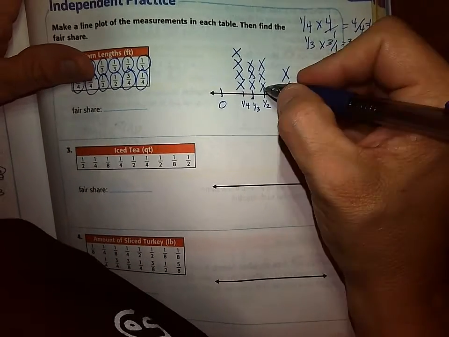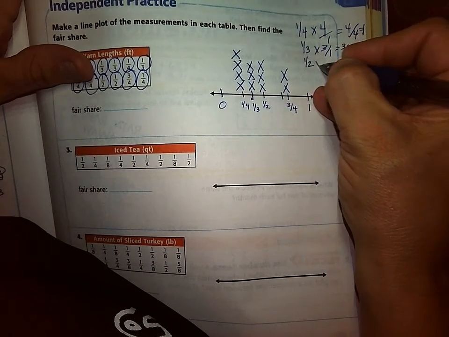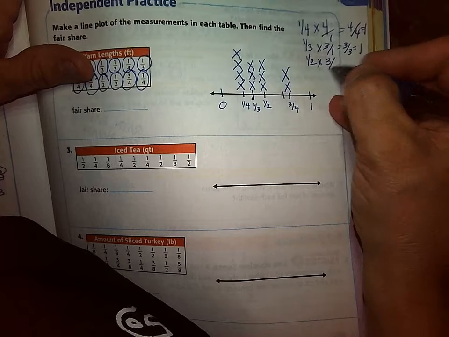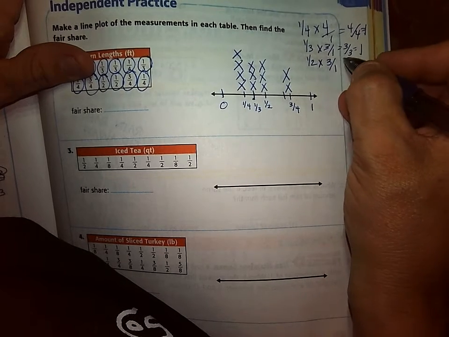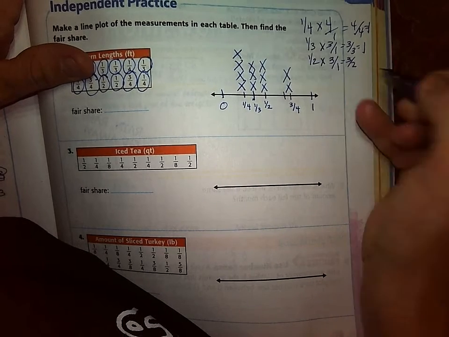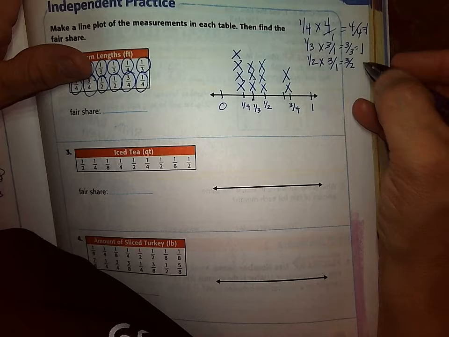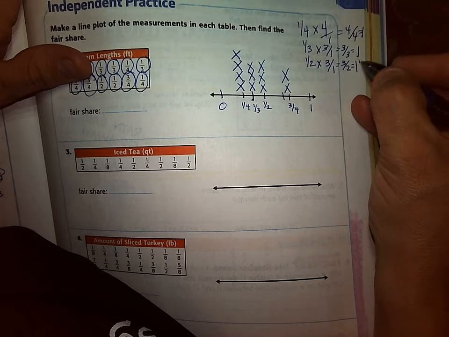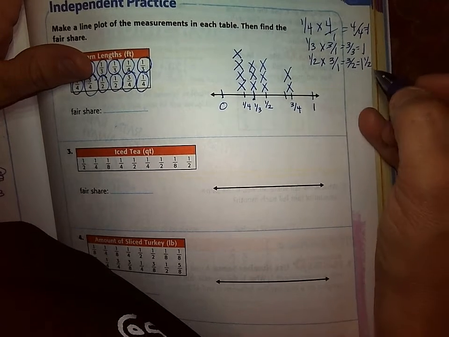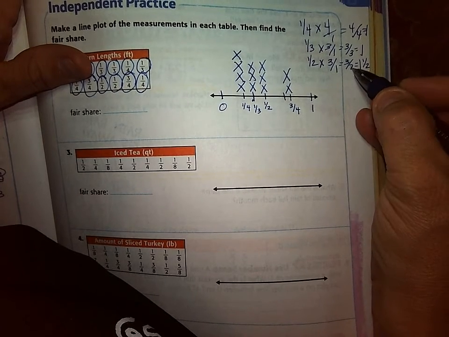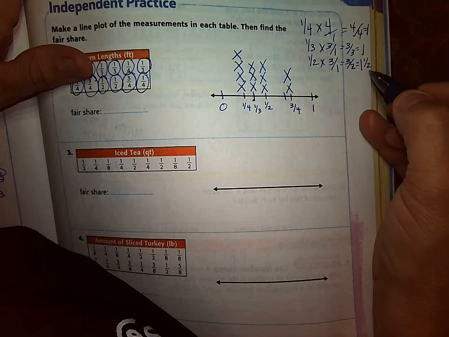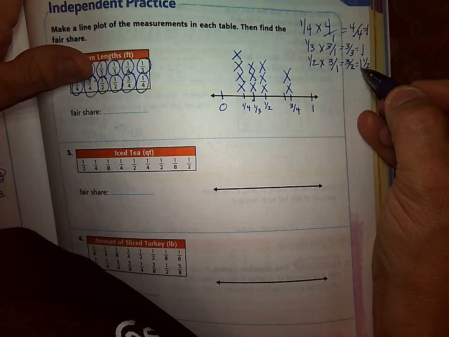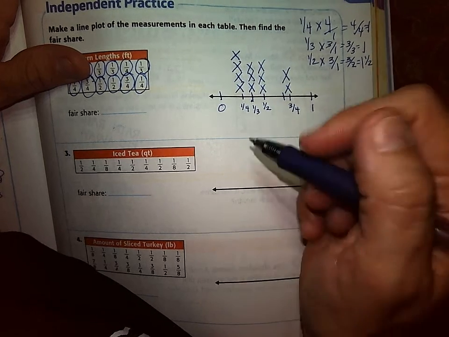1/2 times 1, 2, 3. So that one is going to be 3/1. So it's 3/2. Or if you converted that, 3 divided by 2 equals 1 with 1 left over. Remember, to convert, you divide 3 by 2. 2 can fit in it 1 time with 1 left over, or you can convert this way. 2 times 1 is 2, plus 1 is 3, 3/2 to check your work.